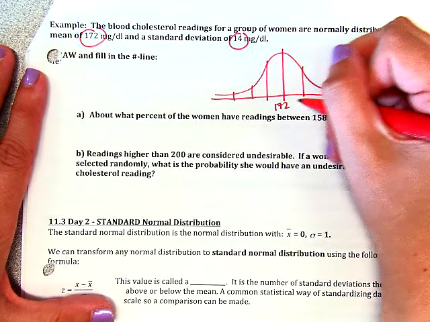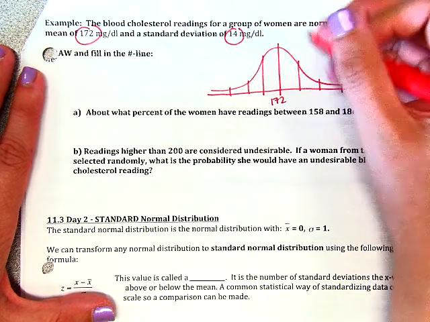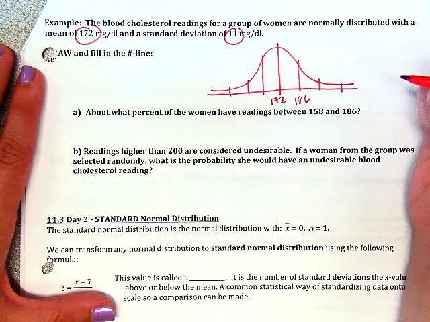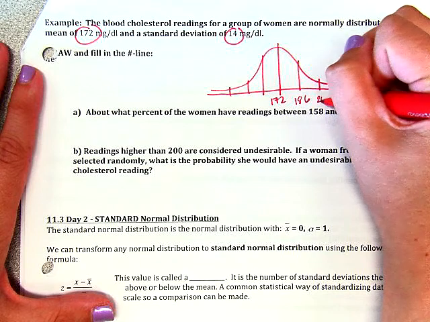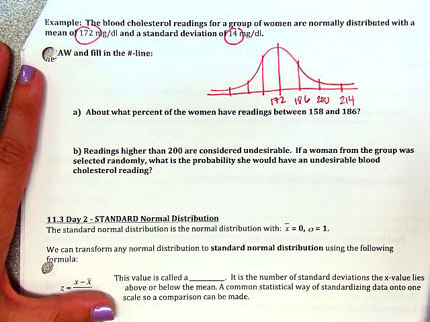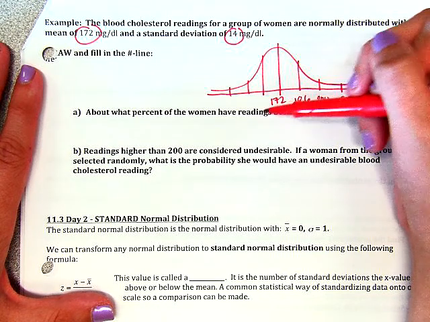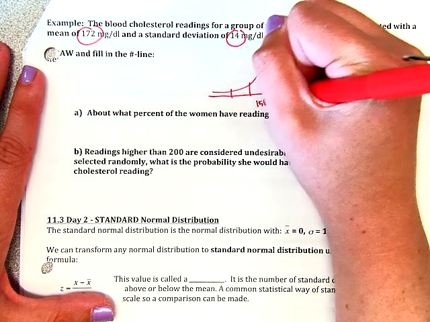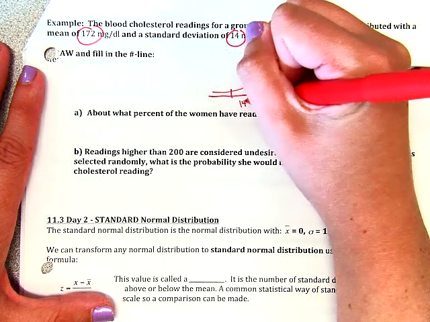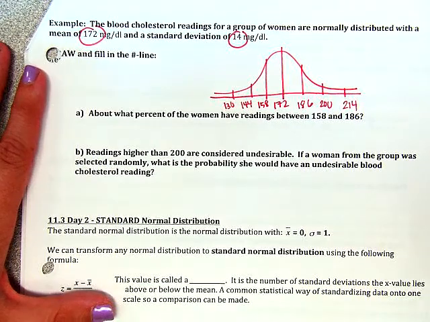What I'm doing here is adding my standard deviation. My standard deviation is 14, so I add 14, and I get 186. Add another 14, and I get 200. Add another 14, 214. Do the same thing going this way, except subtract. So 172 minus 14 gives me 158. Minus 14 gives me 144. Minus 14 gives me 130.